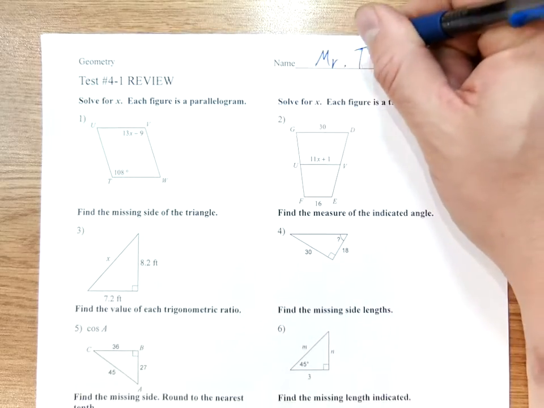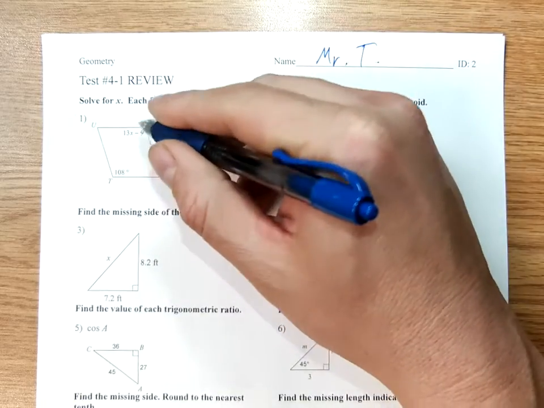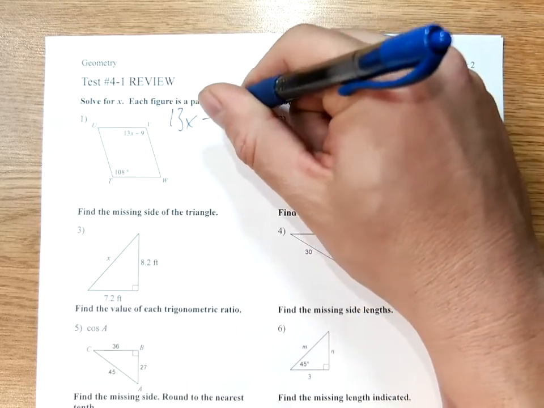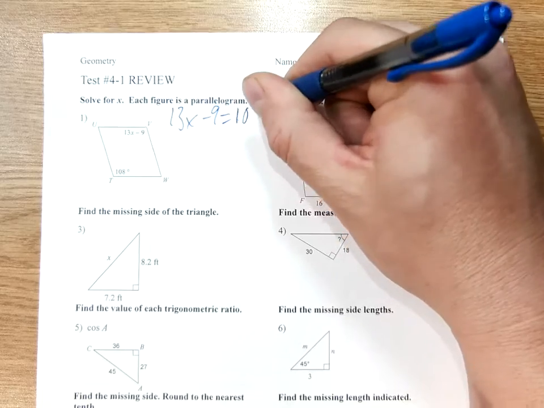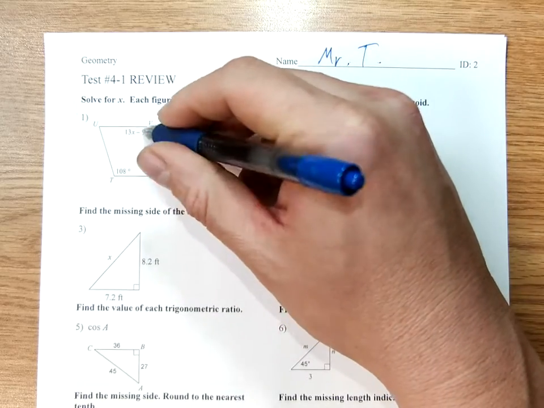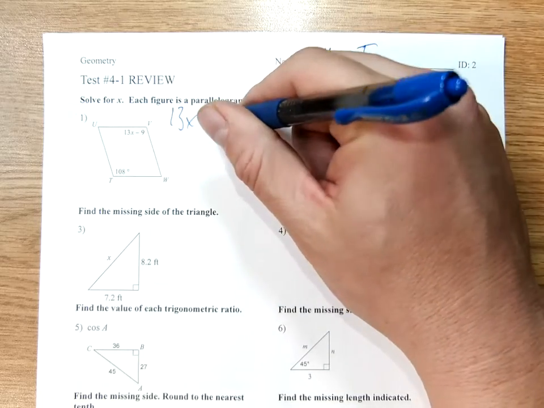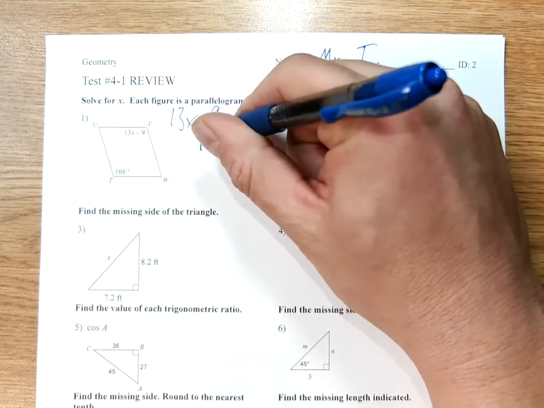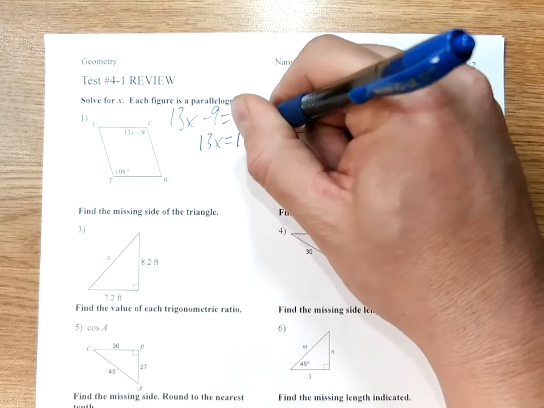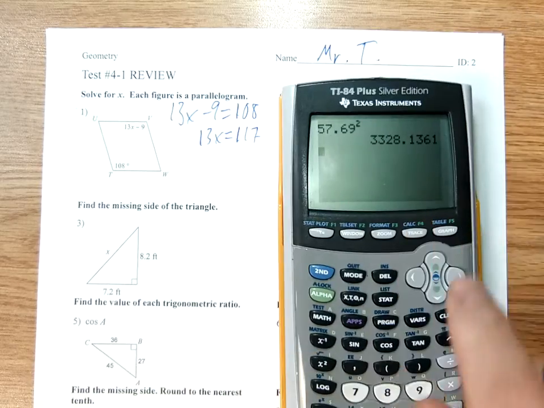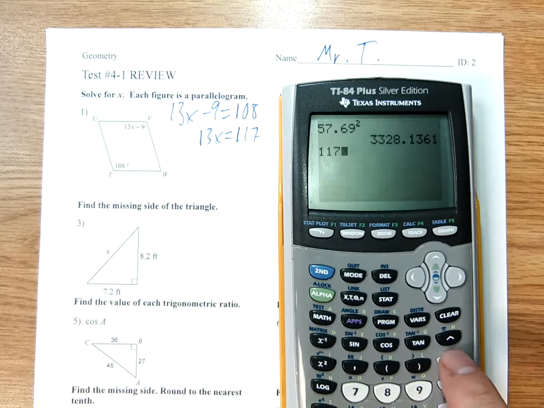Question 1. These angles will be congruent on a parallelogram. So I'll set 13x minus 9 equal to 108. Remember, if they're above each other, they would be supplementary because they'd be consecutive. So I'll add 9 to 108 and I'll get 117. And I'll divide that by 13 to get my finished answer, which is 9.